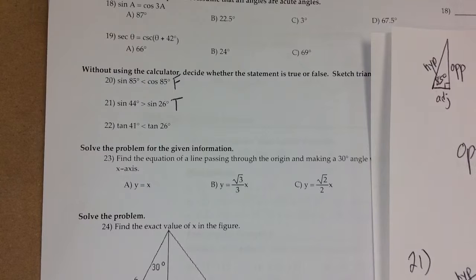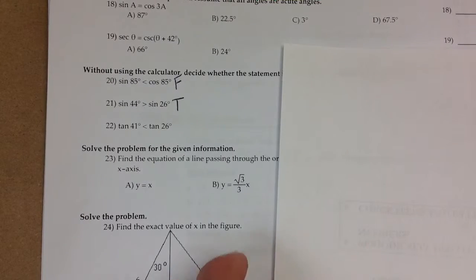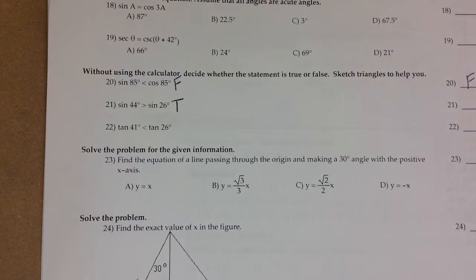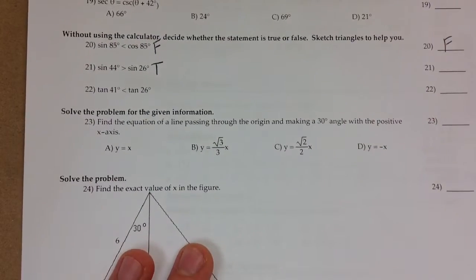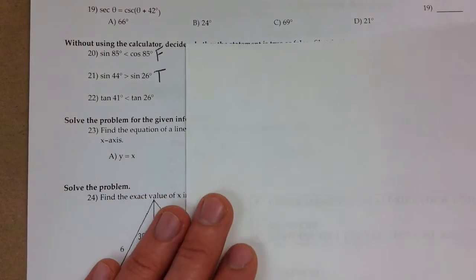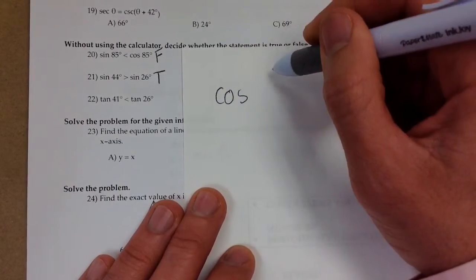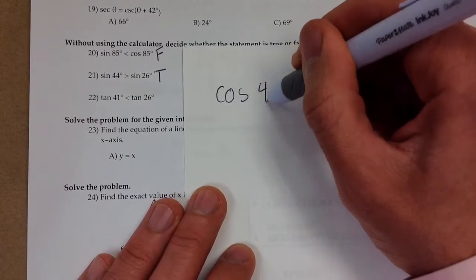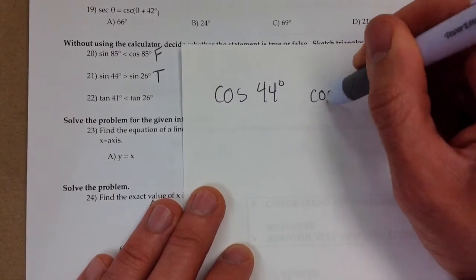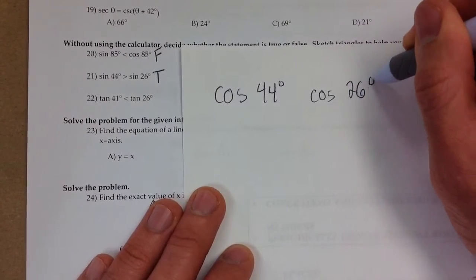If it's the same, like if they're both sine, is the one with the bigger angle always going to be bigger? No. You have to think about it and you have to establish which ratio it is. So we had that come up in period 5. Somebody said, just look for the bigger angle, and that's not necessarily the case. For example, cosine, if you looked at the cosine of 44 degrees and the cosine of 26 degrees.